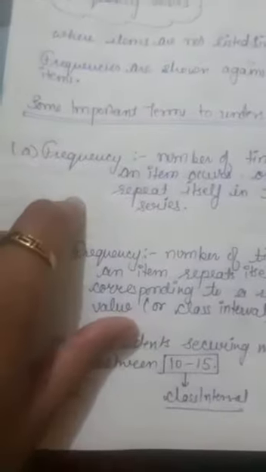Similarly, in a class, if 20 marks are obtained by 5 students, so what is the frequency of marks 20? It is 5. So when an item repeats itself, then that number of repetitions is known as frequency.